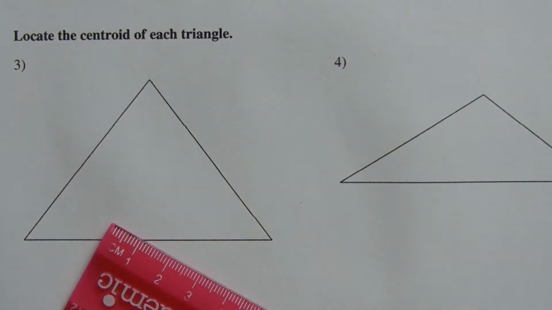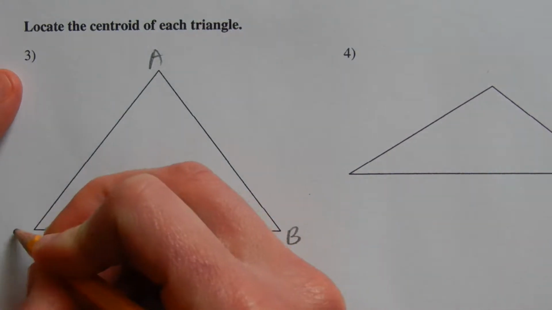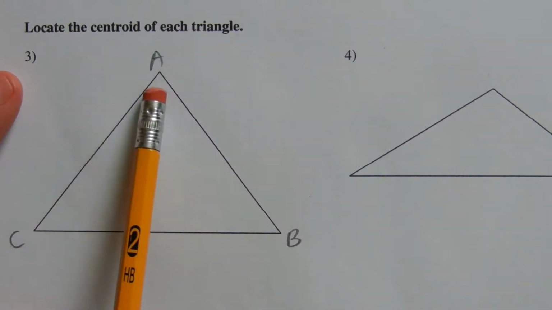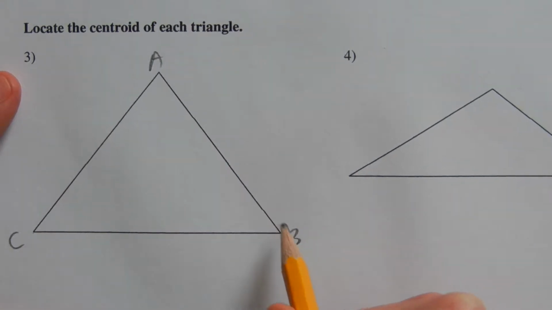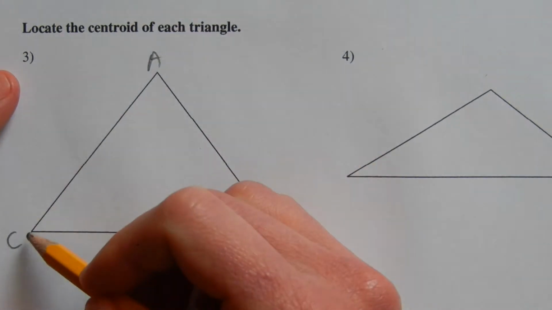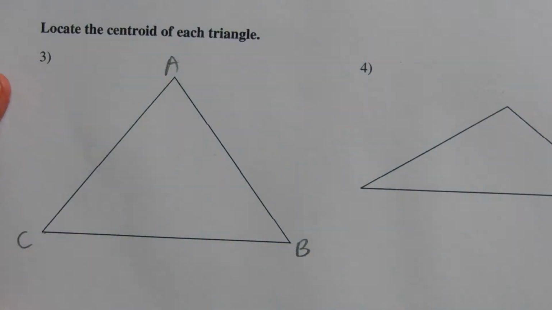In number 3 and 4, it says to locate the centroid of each triangle. The centroid is located at the intersection of medians. And in order to find the intersection of medians, we only need 2 medians to find that intersection. So let's call this triangle A, B, and C. We're going to find the median from vertex C and the median from vertex B. So that means we're going to find the perpendicular bisector of AC and AB.